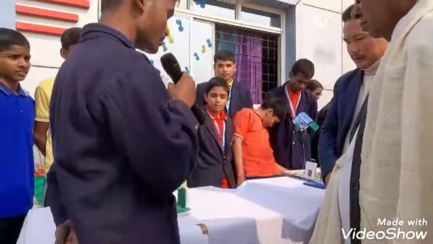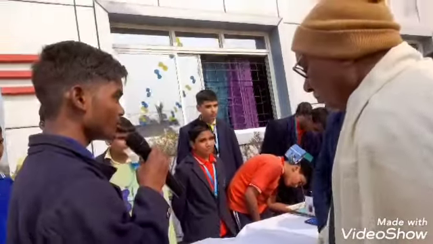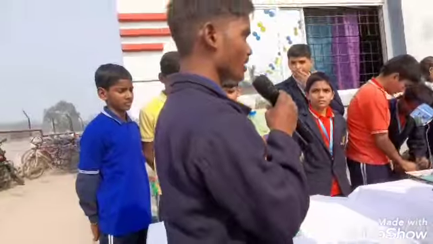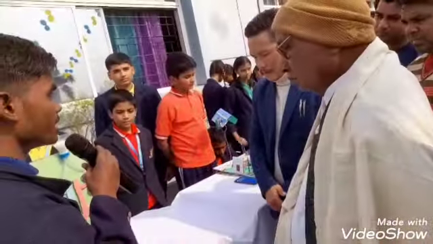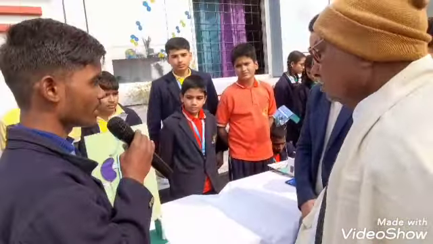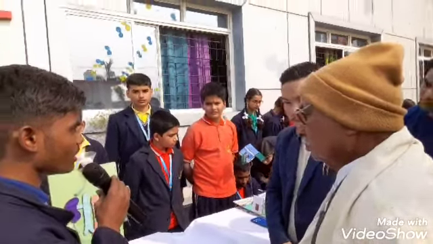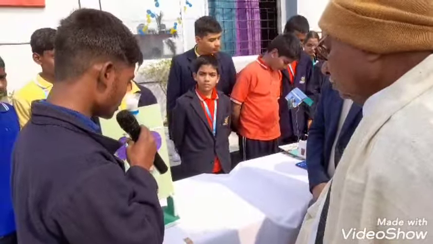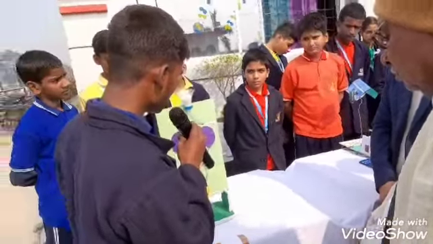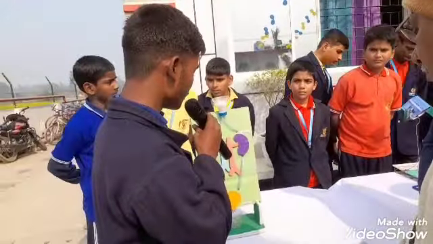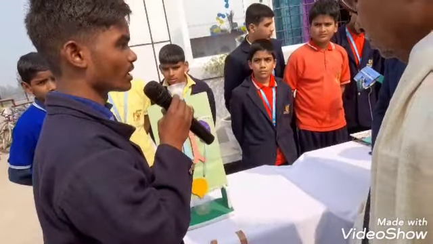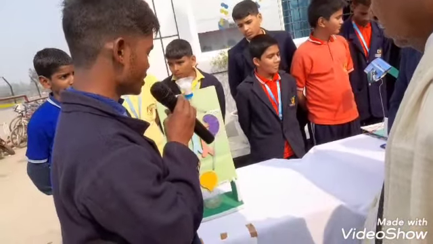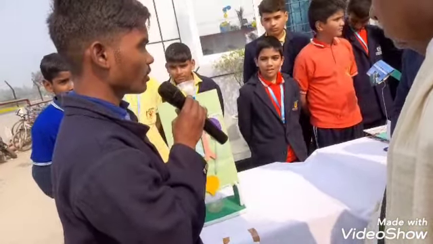The project name is working model of kidney. The function of the kidney is to remove the waste product from our body. It is present on either side of our spine. It is like a bean-shaped organ. This is the right kidney. So the function of the right kidney is to remove the waste product. And this is the left kidney. The function of the left kidney is to remove the fluid part of the blood.